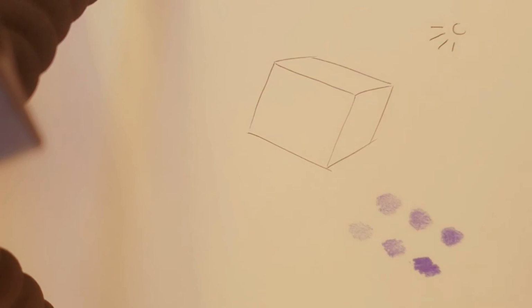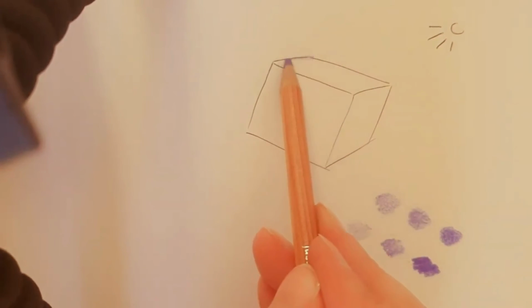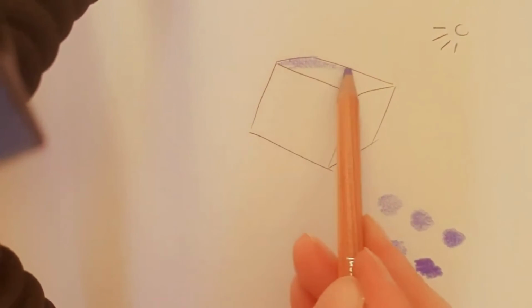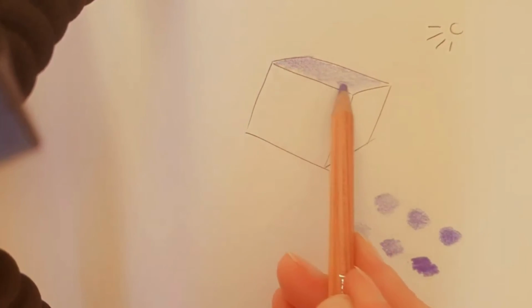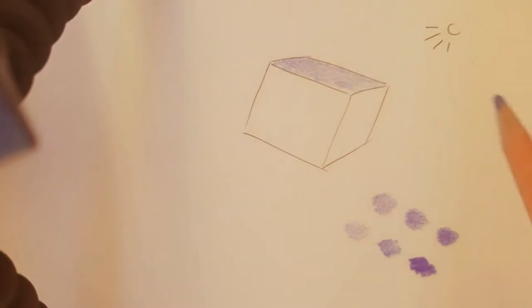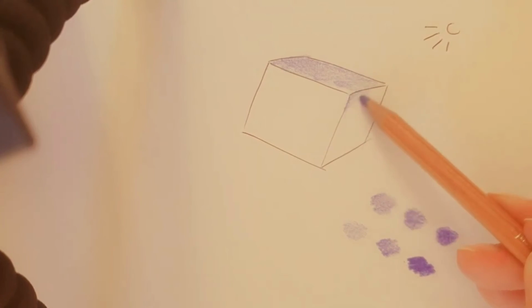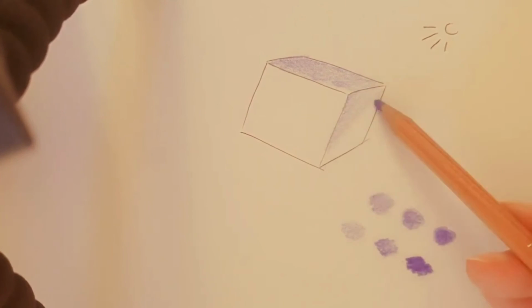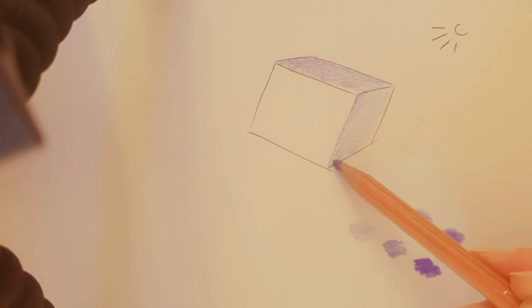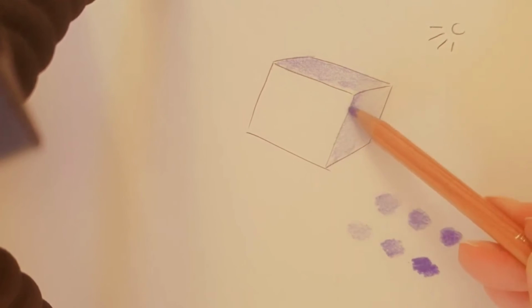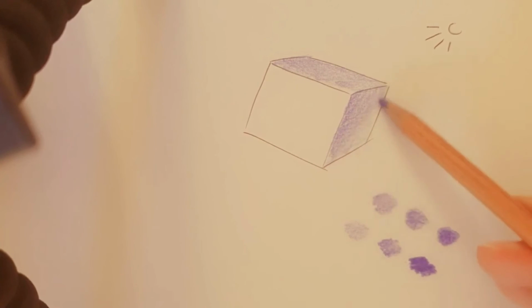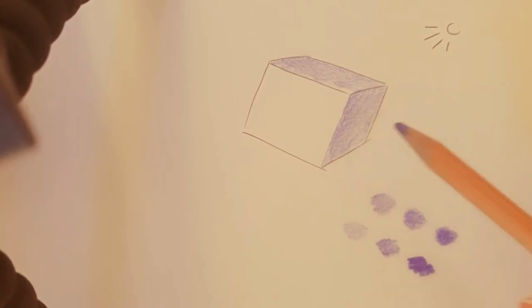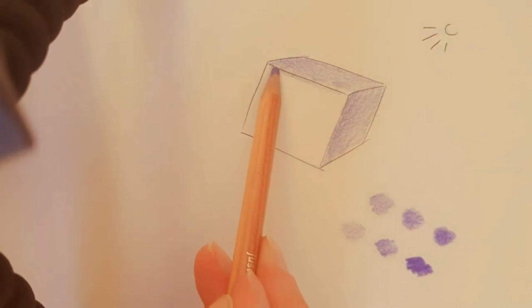I know that this is going to be my lightest surface, so that needs to be coloured as the lightest tone. This is going to be my medium tone, so I start off in exactly the same way. But I'm actually going to go over and add another layer to give a medium tone. And then the front is going to be my darkest tone.